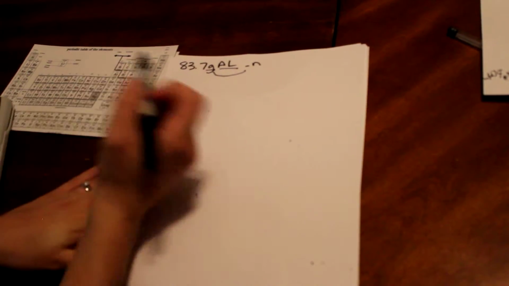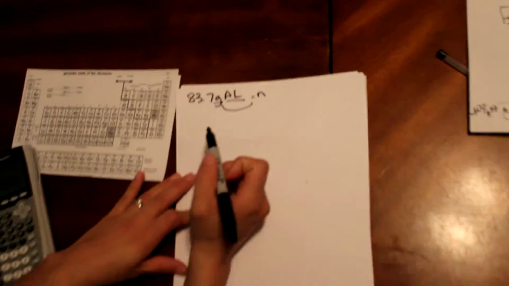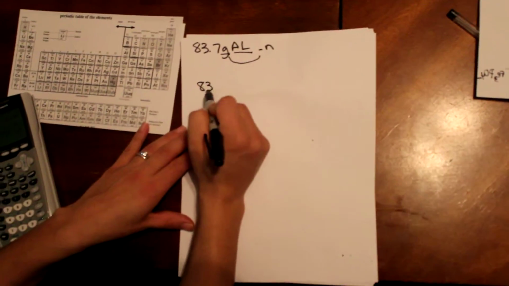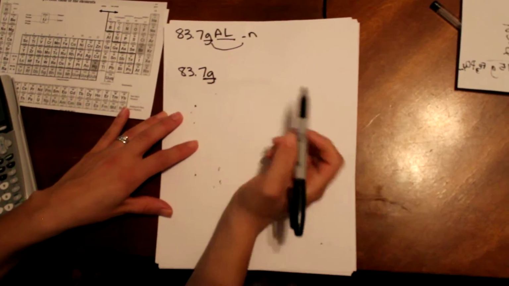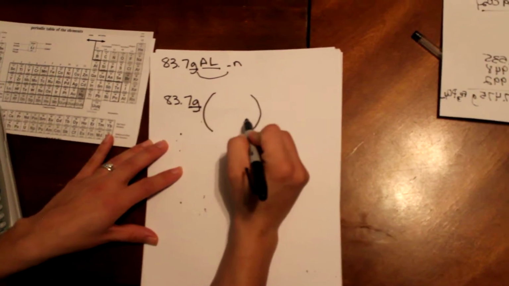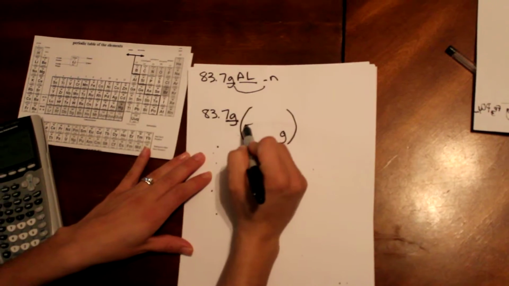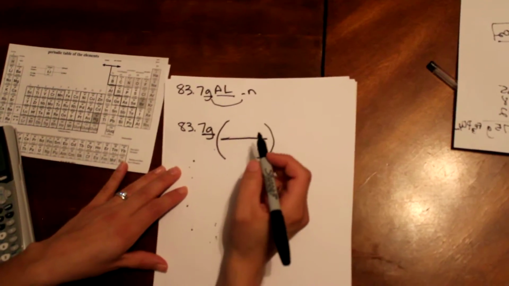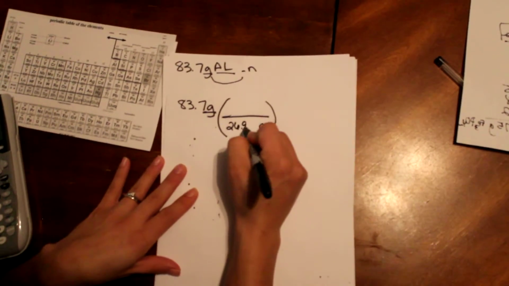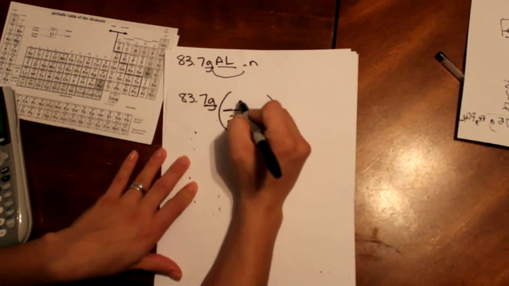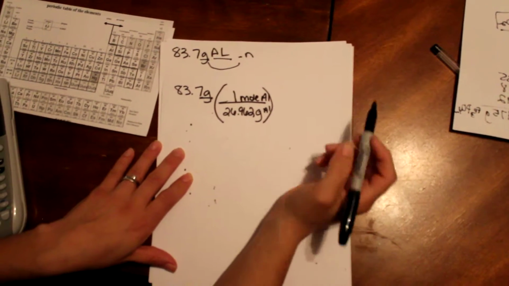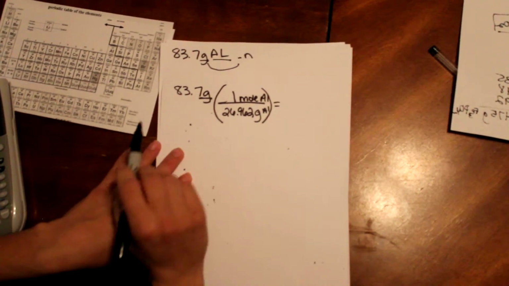We just look over here and it is 26.962. In order to set up the conversion problems, you always want to put your likes with your likes. Here we have 83.7 grams. In order for these grams to cancel out, we want to make sure that grams go on the bottom. So 26.962 grams for 1 mole of aluminum.